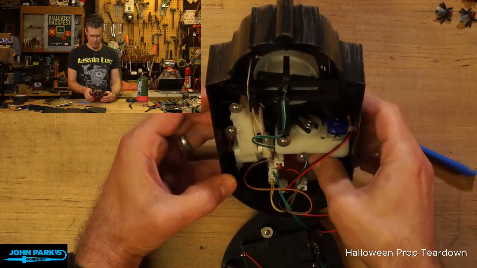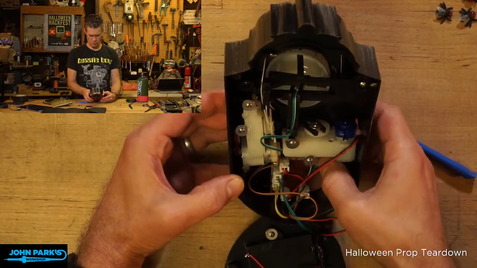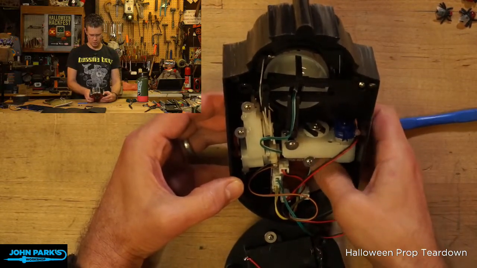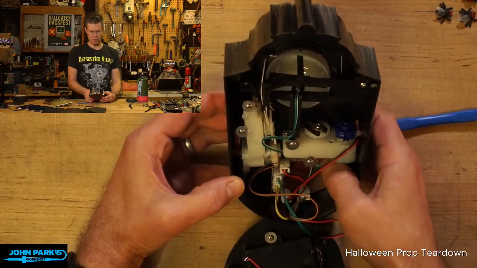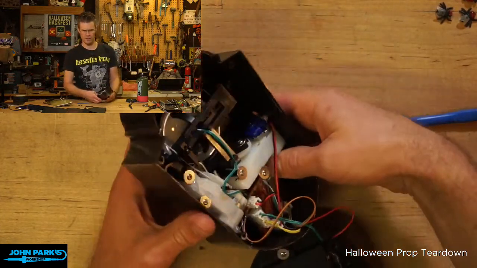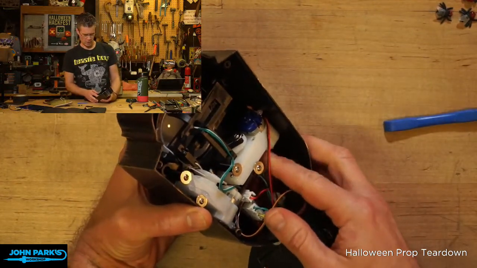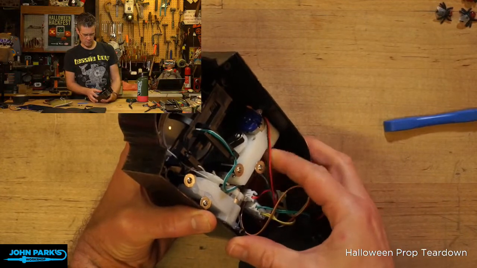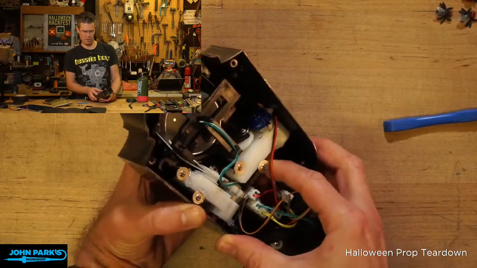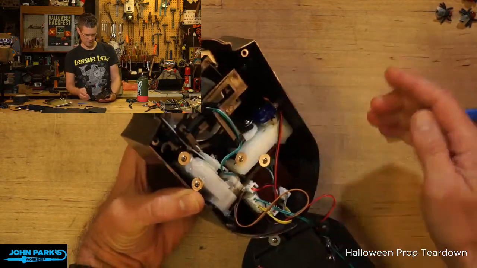So, as this goes, it looks like it turns really slowly, but you can see that moving this right here. Let me see if I can get the light in there better. You'll see that as I turn that is very slowly moving that eyeball like that, side to side.